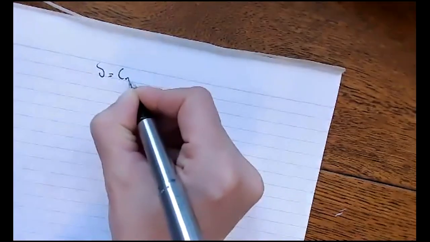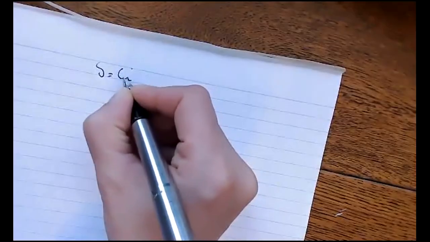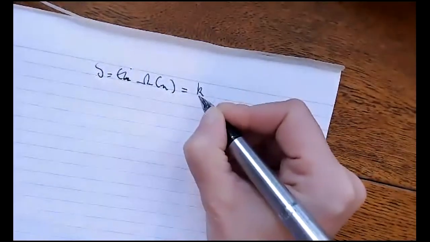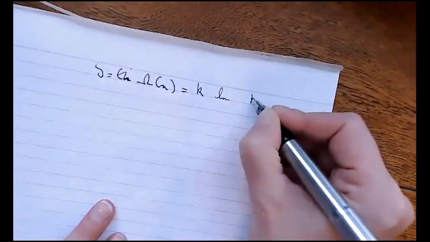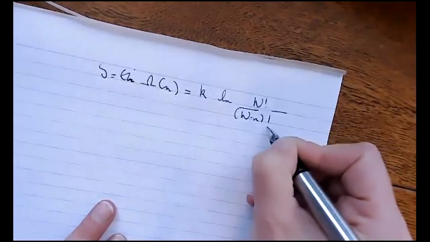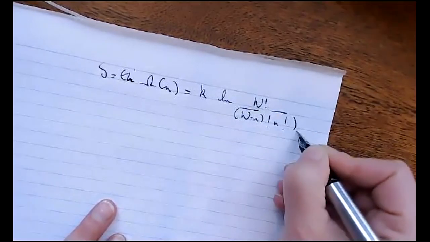So we have our entropy as S of little n equal to k log of big N factorial over... Okay, so let's start off by just calculating this expression.